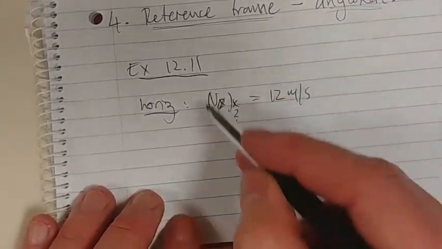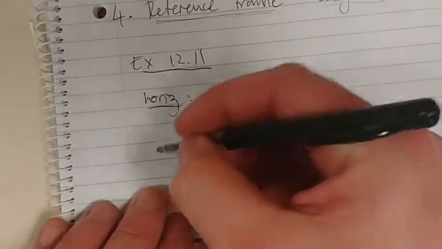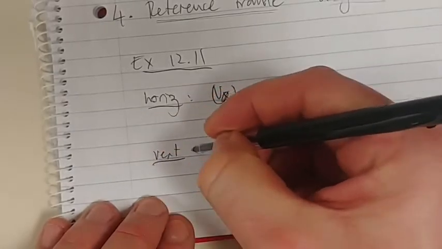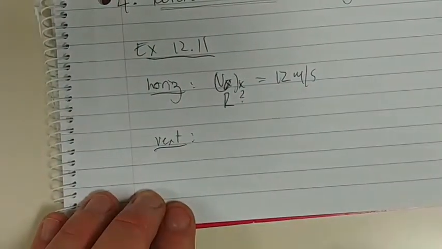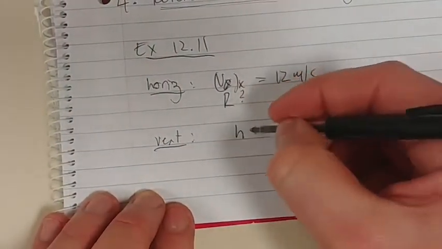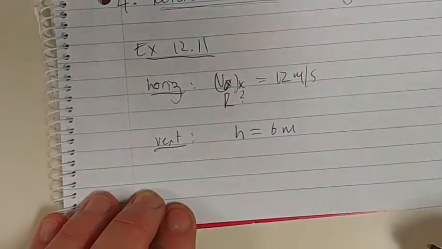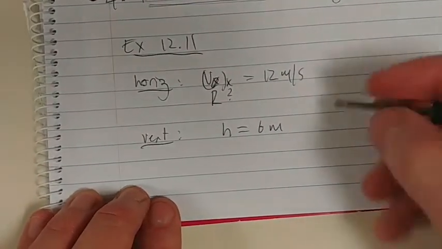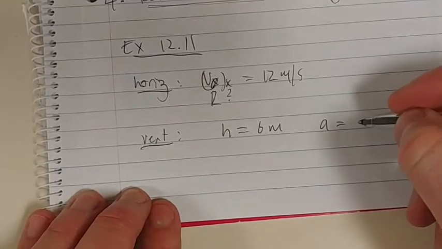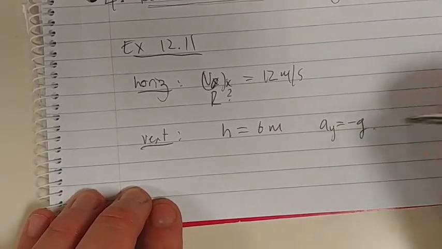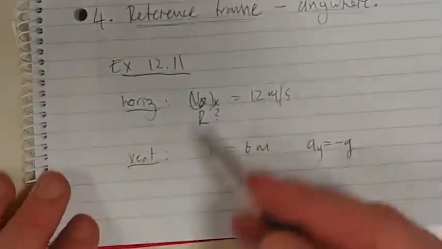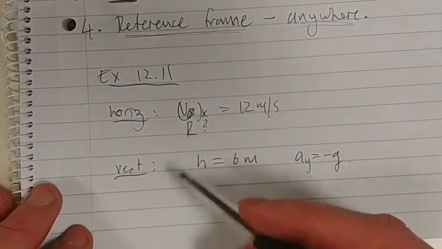That's the only horizontal information and requirements we have. Vertical direction, what do we have? We've got the height is 6 meters, and that's it. We've also got, obviously, ay equals minus g. So there's my horizontal and my vertical information.